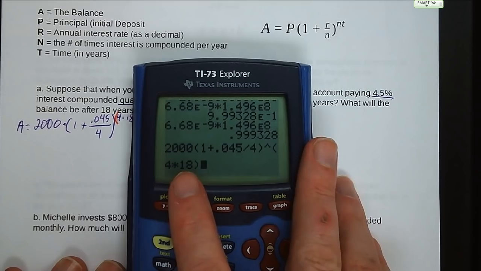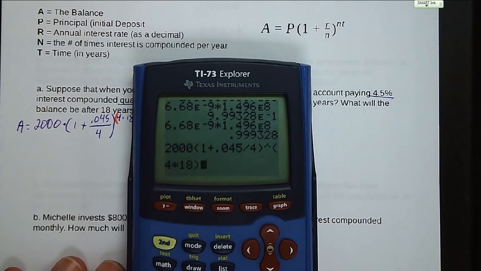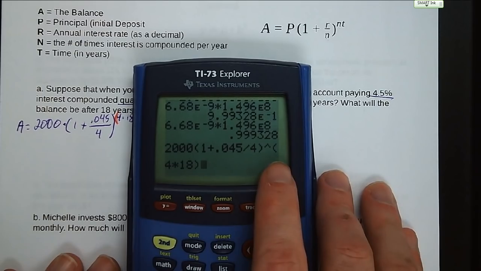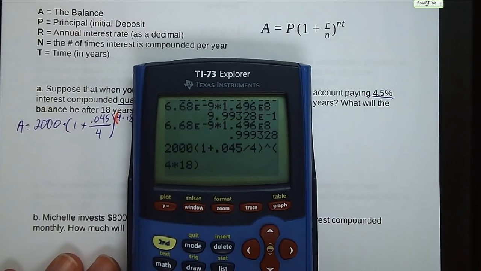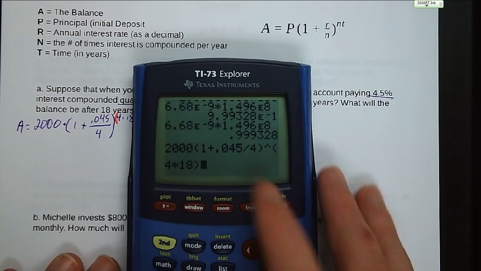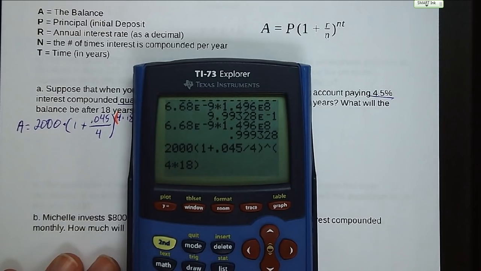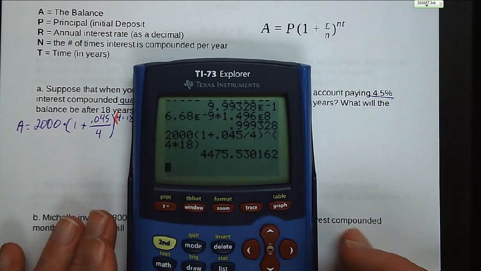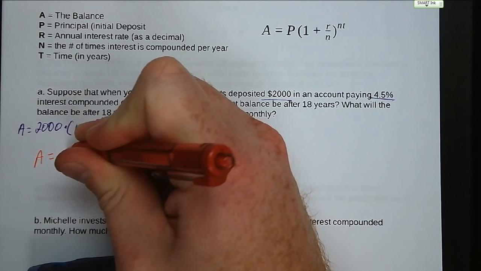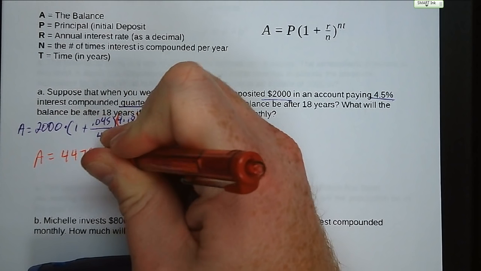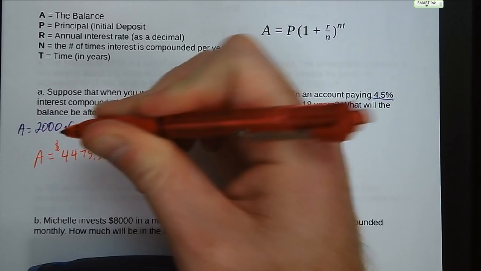Now, if you wanted to do 4 times 18 first and then just type in that number, that is fine. That'll get you to the right answer. But if you just typed in 4 times 18 without parentheses around it, you would do to the 4th power times 18, which gets you a radically different number. So parentheses are going to be your friends for this unit. So you hit enter and you get 4475.53. So our balance is equal to $4,475.53. Okay, we need our units.